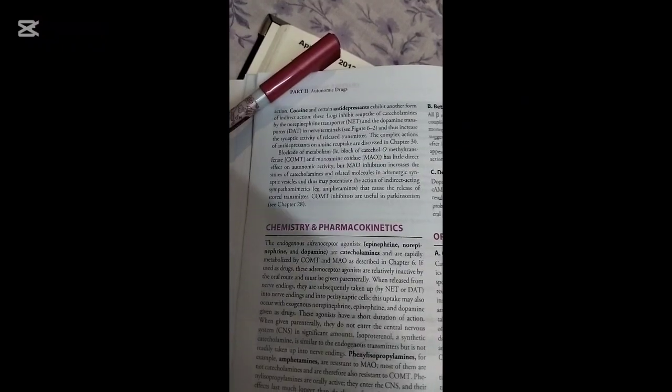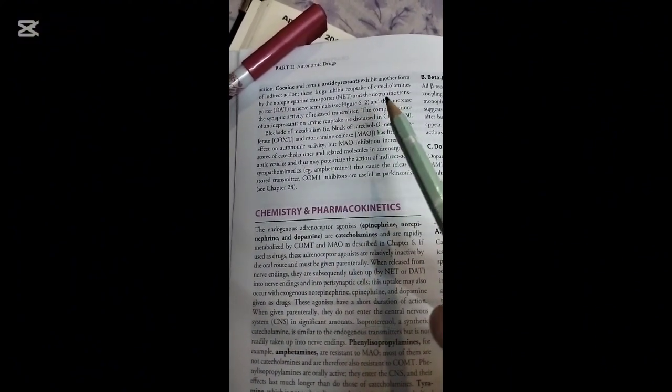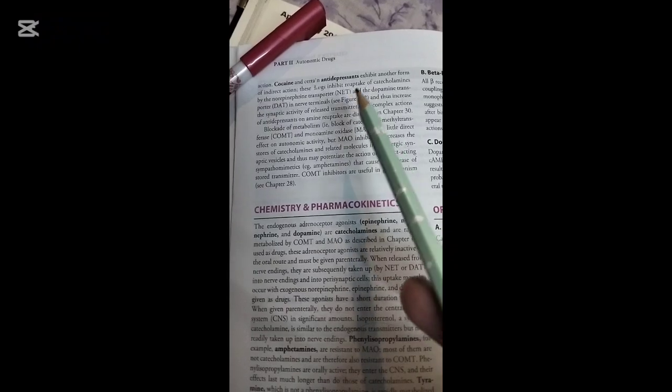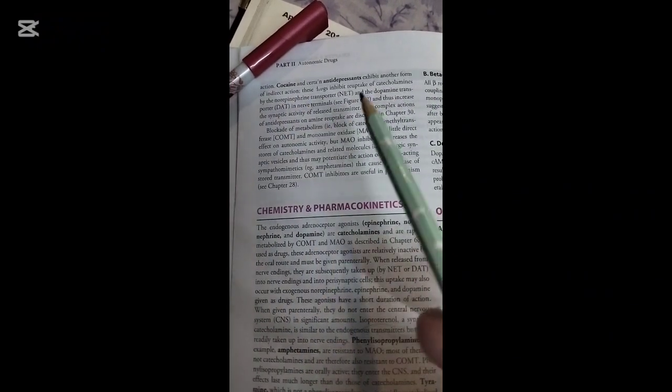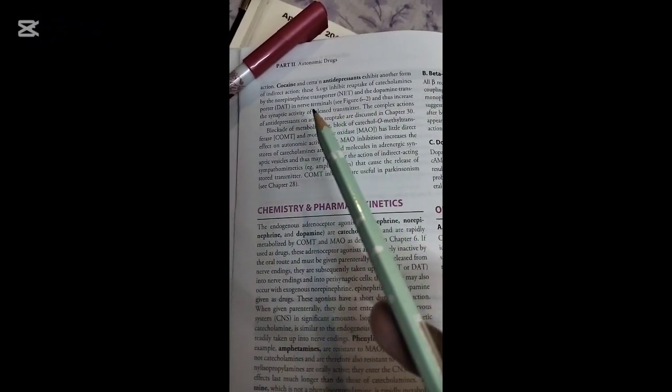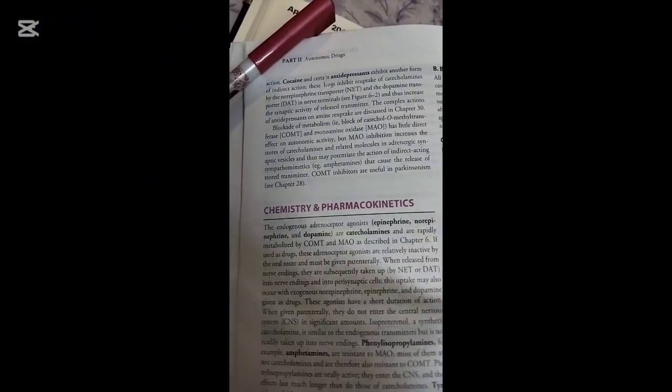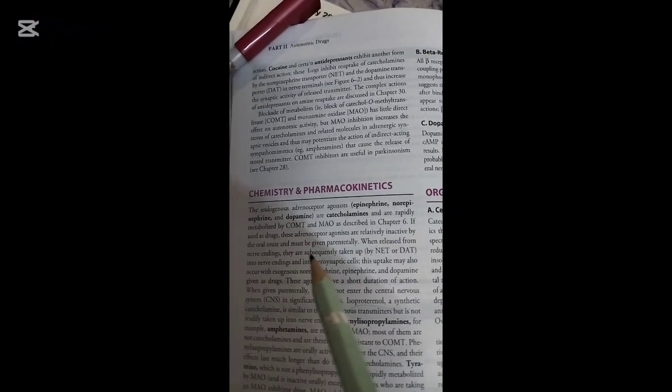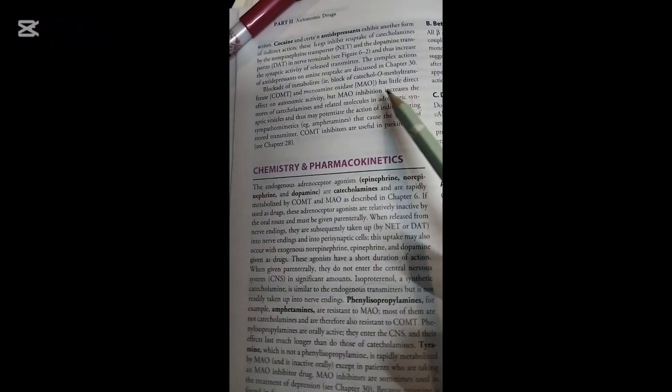Amphetamine derivatives and tyramine will cause the release of stored catecholamines by indirect action. They are mainly indirect in their mode of action. If we talk about cocaine and antidepressants, then they will exhibit another form of indirect action because they are reuptake inhibitors. They are going to inhibit the reuptake of catecholamines by the NET or the DAT, which is the norepinephrine transporter and the dopamine transporter in the nerve terminals, and they will increase the synaptic activity of the released transmitter. The complex actions of the antidepressants on amine reuptake are discussed.